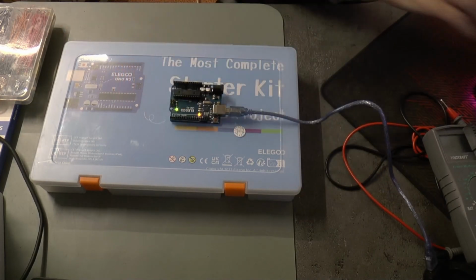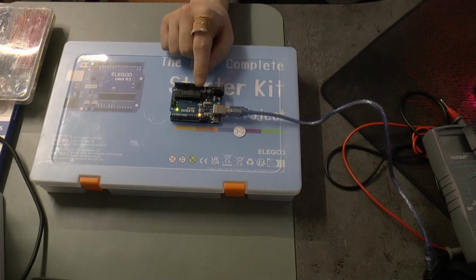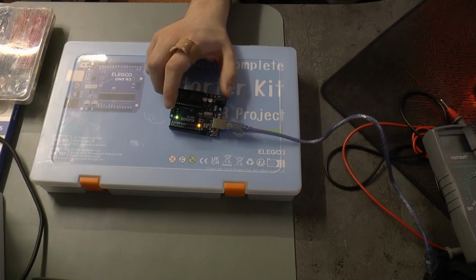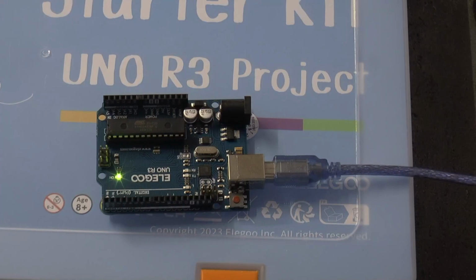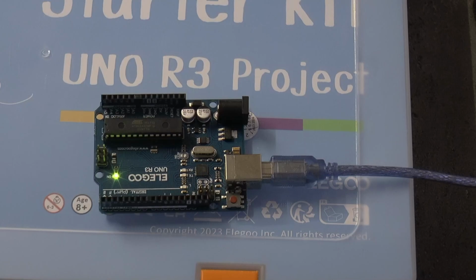Alright, so now I have plugged in the Arduino on the other side of the cable, and you can see that it directly lights up, and that there's a yellow LED blinking. I've zoomed in a bit so that you can see it easier. This is the Arduino now. You can see it's connected via USB, and it is nicely blinking, same as before.